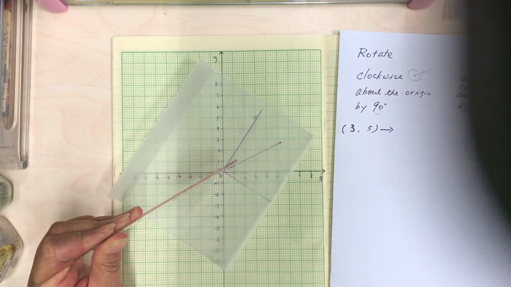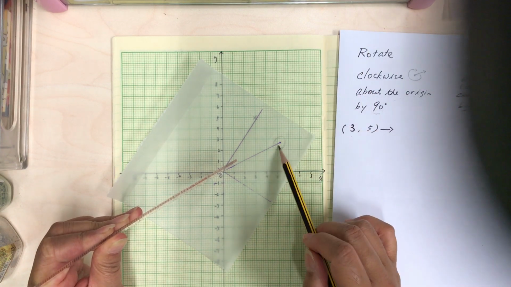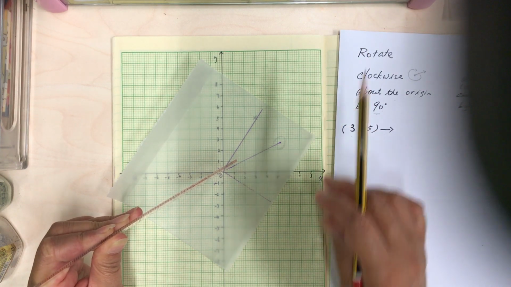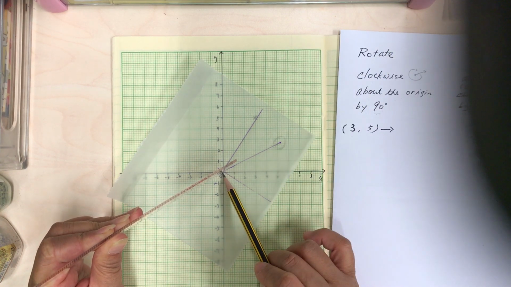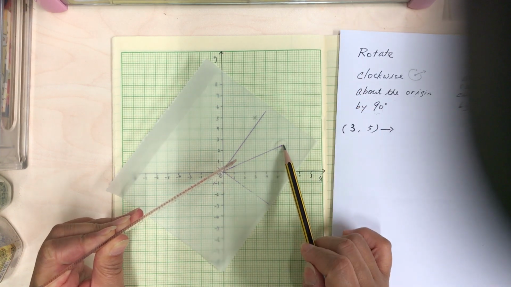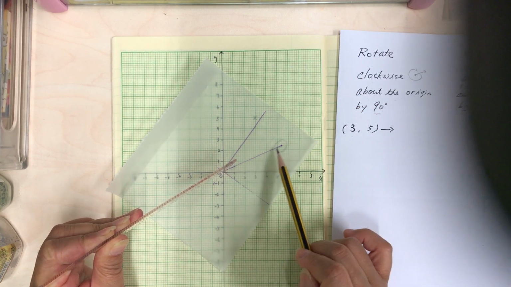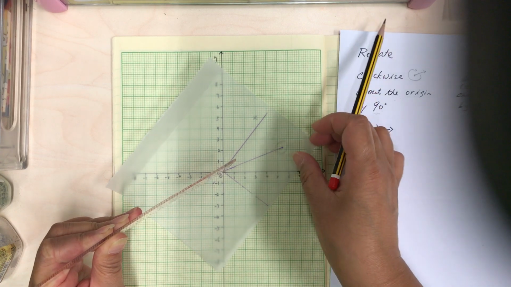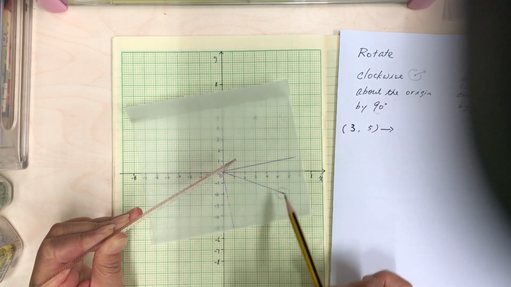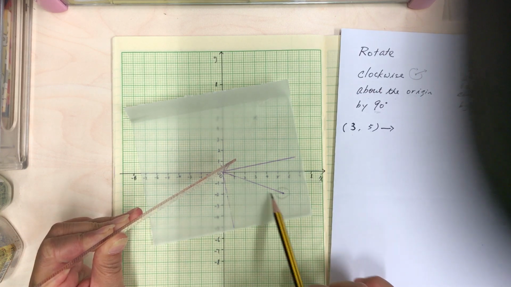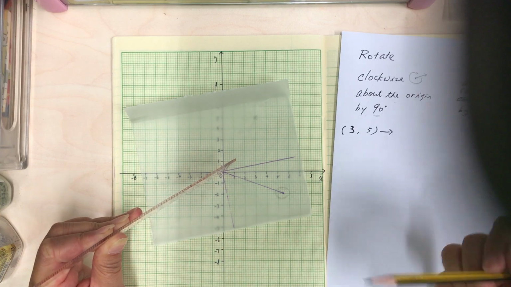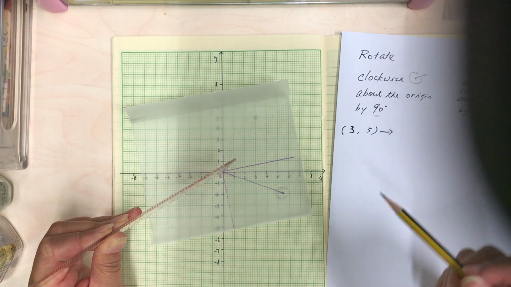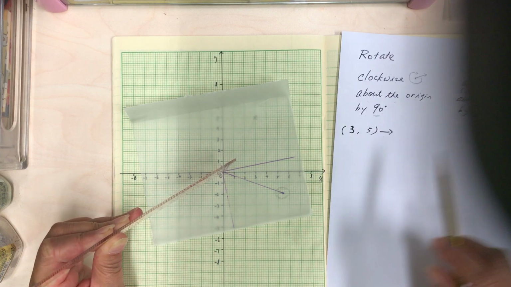We are looking at the movement of this point about the origin. If I join the line here, you can see clearly this is the distance between the origin and this point, and if I do a rotation, the distance here is kept unchanged, just like when you are using a compass to draw a circle. This is called rotation.